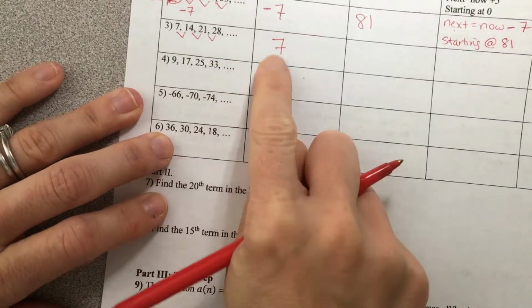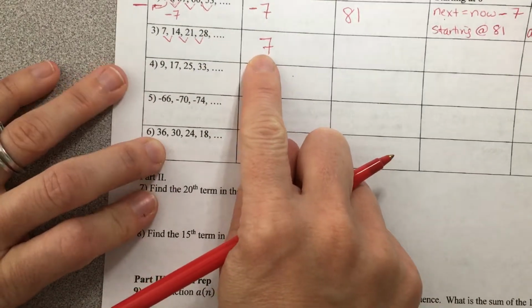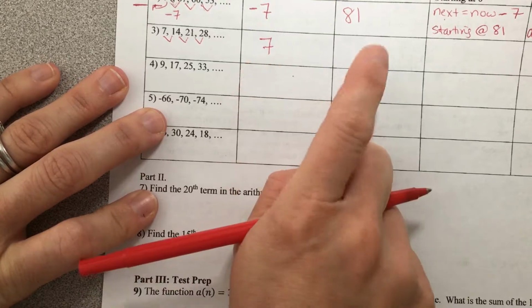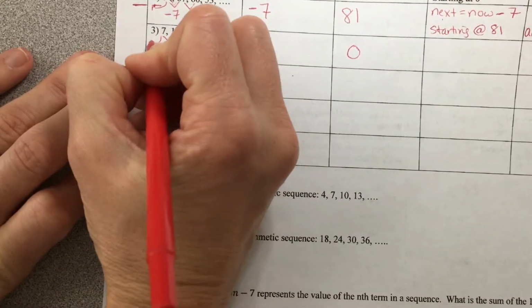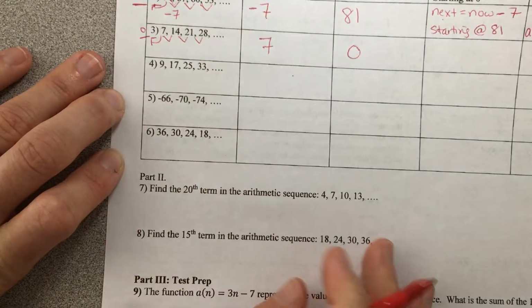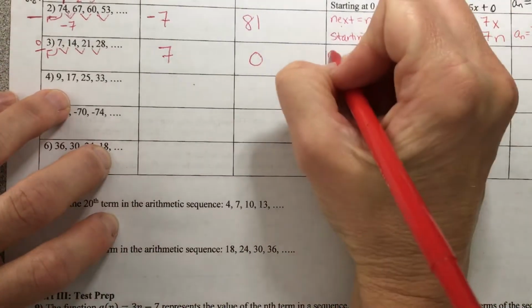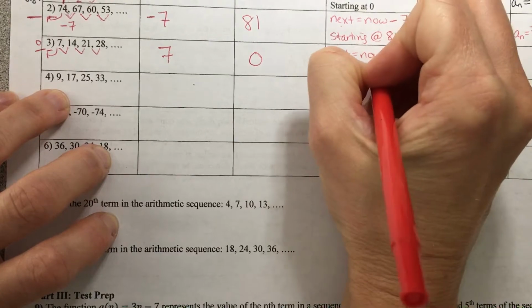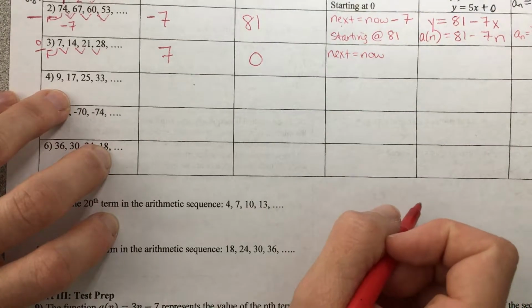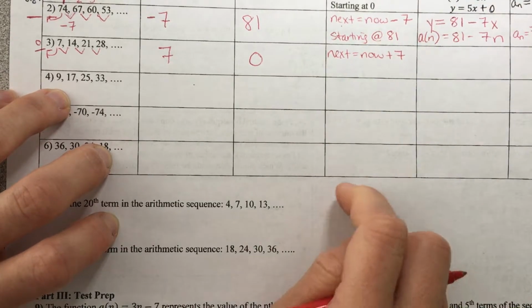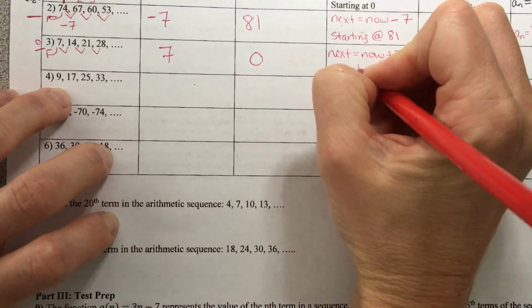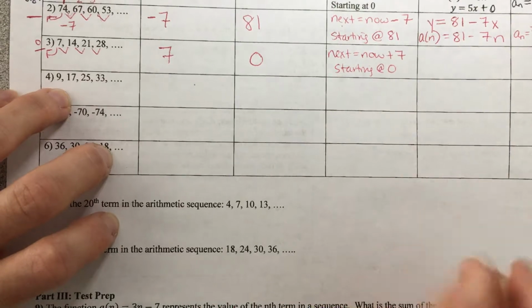Adding 7, so that would be positive 7. Okay. What's my starting value? 0, good. You have to go back a spot for that. So it starts at 0. Next equals now: plus 7, you're adding 7 each time, and you're starting at 0.